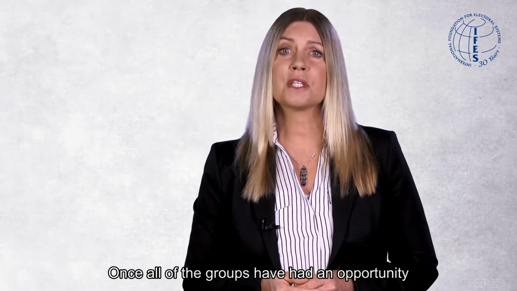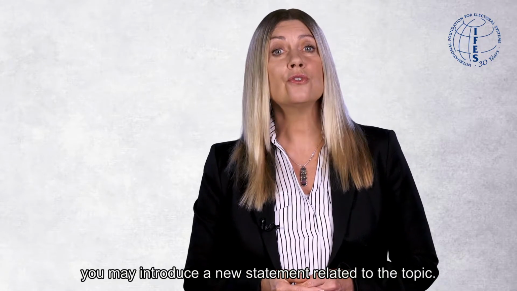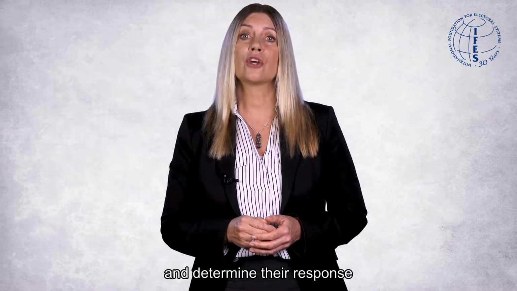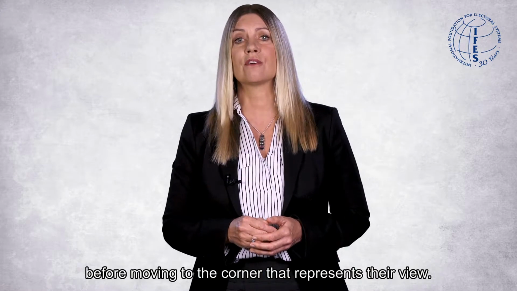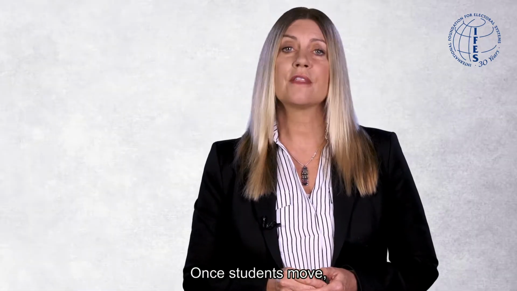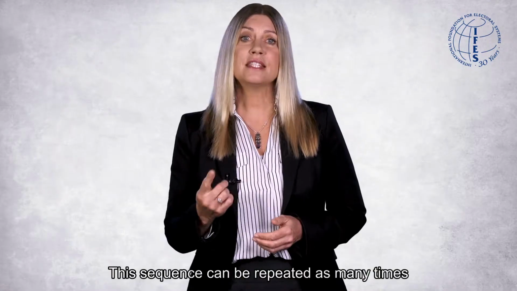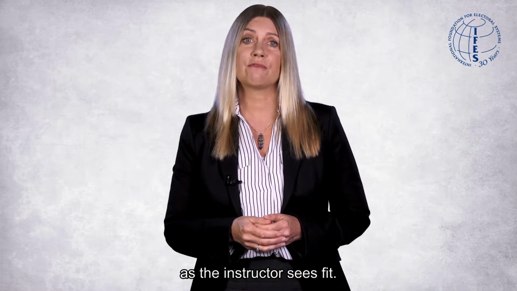Once all of the groups have had an opportunity to offer summaries, you may introduce a new statement related to the topic. Once again, students should have some time to reflect on the statement and determine their response before moving to the corner that represents their view. Once students move, the process of discussion and sharing is continued. This sequence can be repeated as many times as the instructor sees fit.